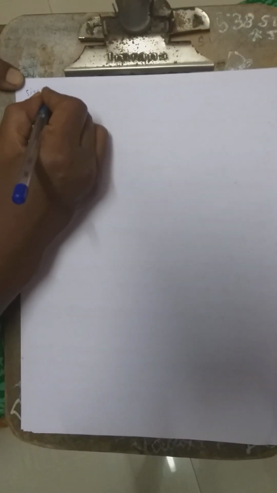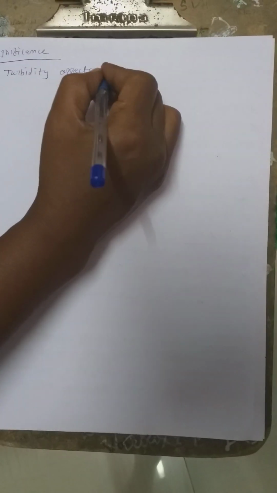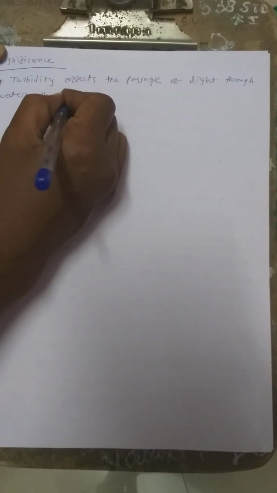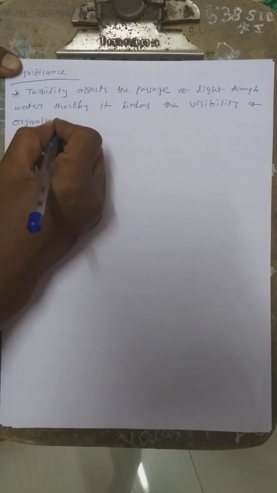Significance of measuring turbidity. Turbidity affects or blocks the passage of light through water. So thereby it hinders the visibility of organisms in water.